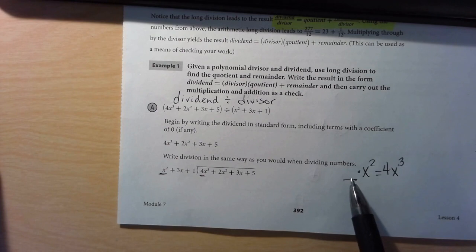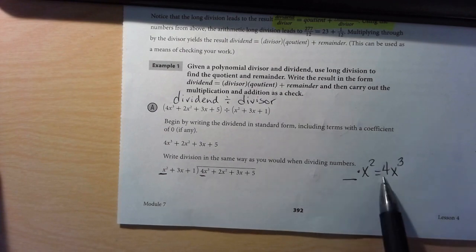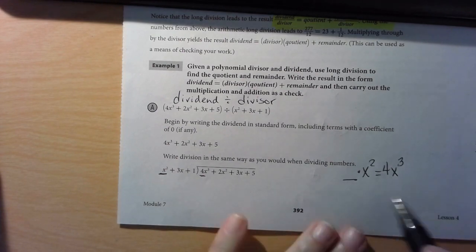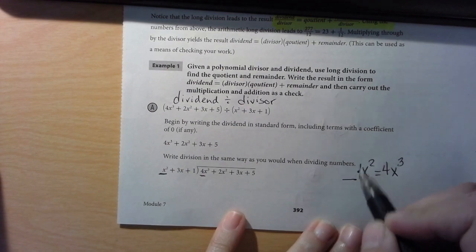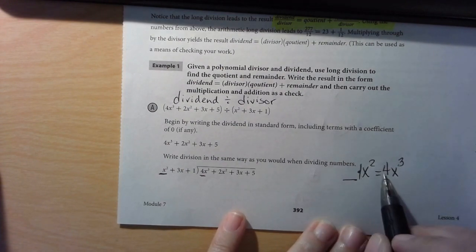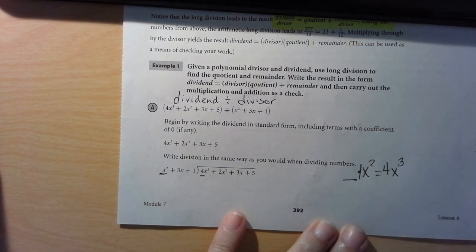So we're trying to figure out what we have to multiply times x squared, so we get 4x cubed. So we have a 1 in front of the x squared, so what times 1 is 4? Well, that gives us 4.